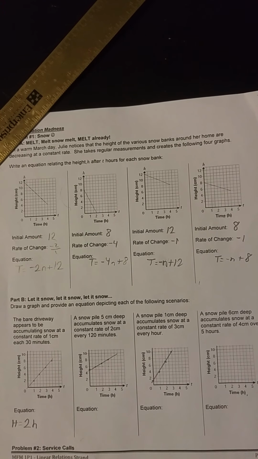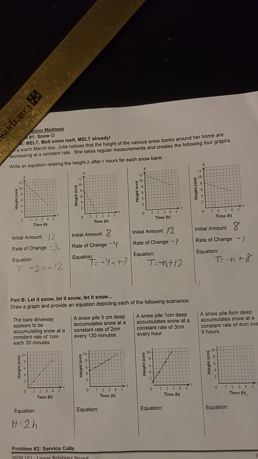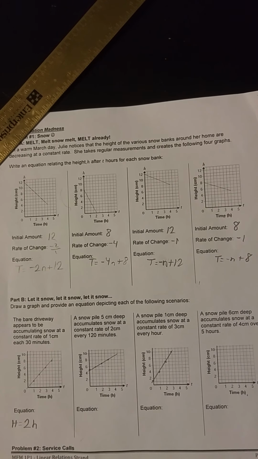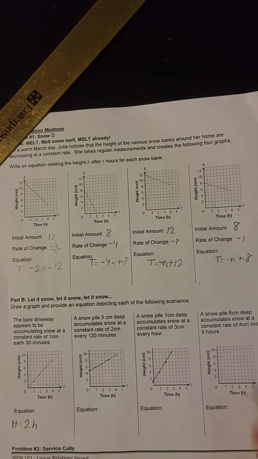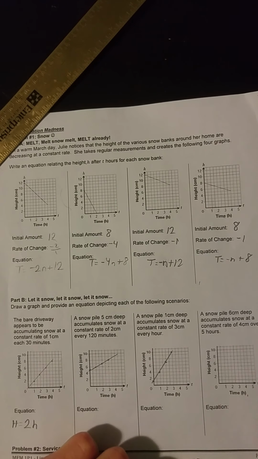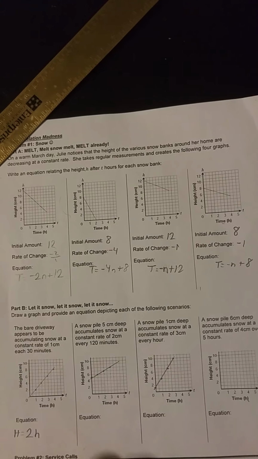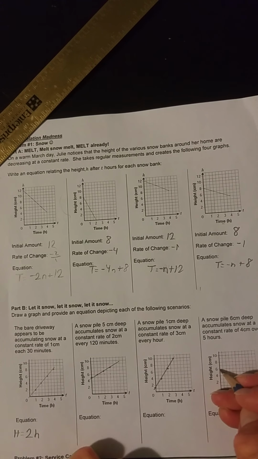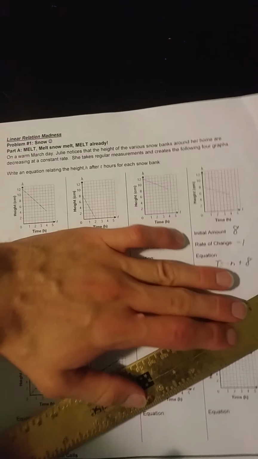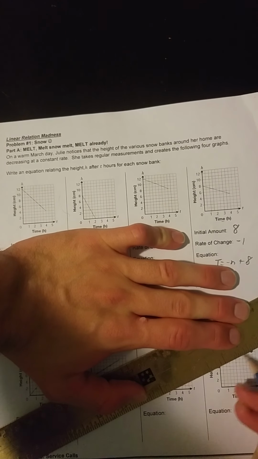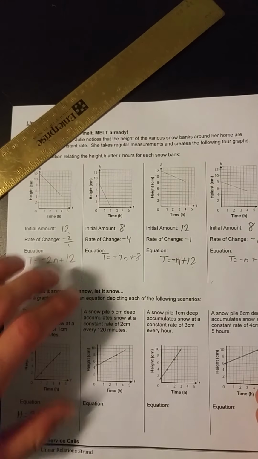And then our last one, a snow pile 6 centimeters deep accumulates snow at a constant rate of 4 centimeters every 5 hours. So this is going to be a little more difficult, but what we can do is just graph it. Well, we need our equation soon. I'll do that shortly, but let's just graph this one. So it starts at 6, and after 5 hours increases by 4. So we can just go 5 hours. 4 more than 6 is 10. It'll be right here. And if it's linear, you only need 2 points to graph. So that's what our graph would look like.